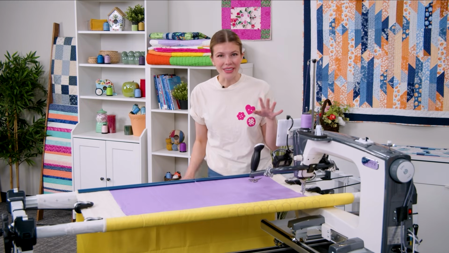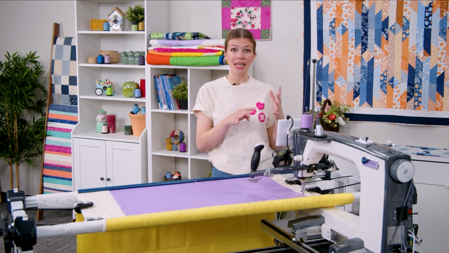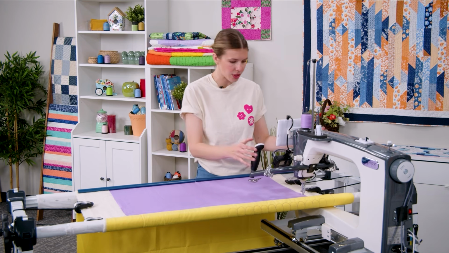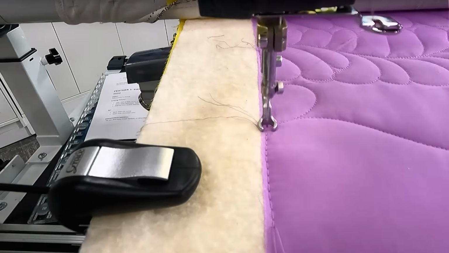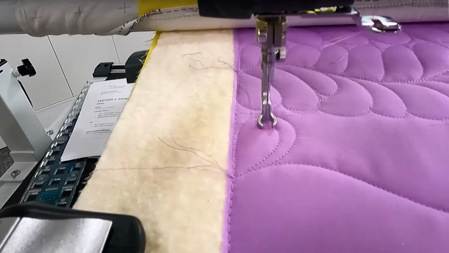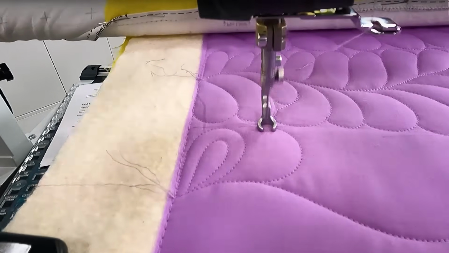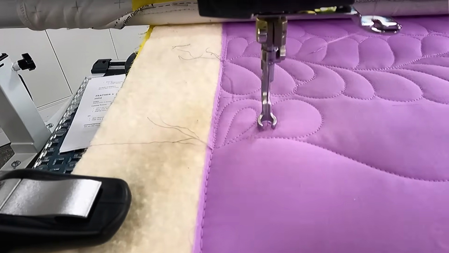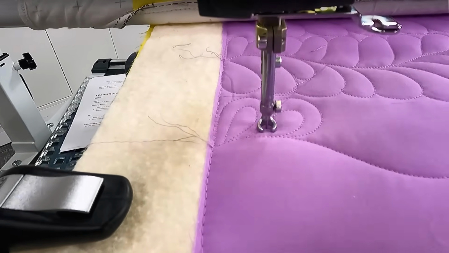Our fourth feather is an echo feather. So we're gonna do the basic feather design and then do an echo inside of it. And I absolutely love the way this one looks. So I'll go to my basic feather, then I'll come in and I'll do a little mini feather inside of it. I'll come up, I'll do my basic feather. And when doing this design, you will have to backtrack a little bit more, but that's okay. And I'll do my echo inside of it.